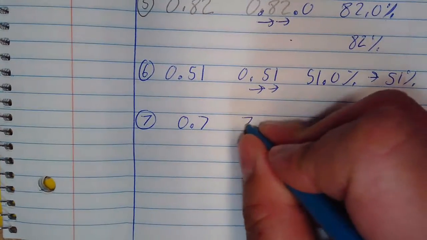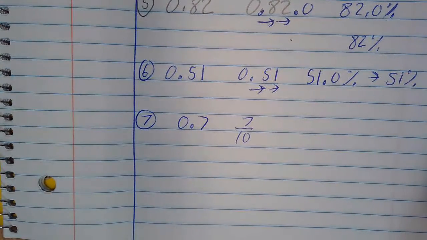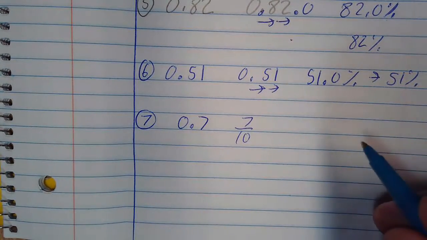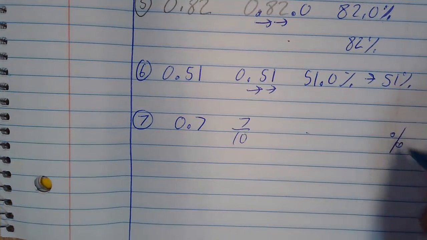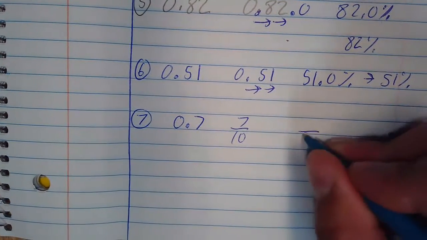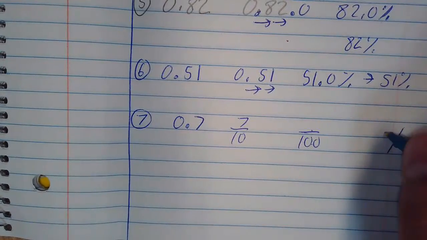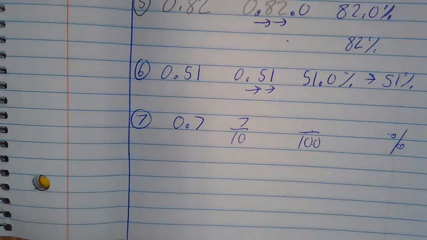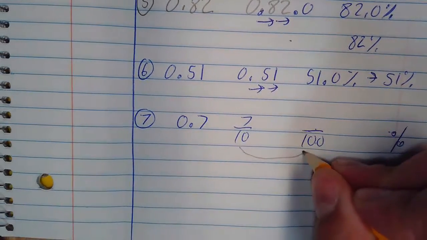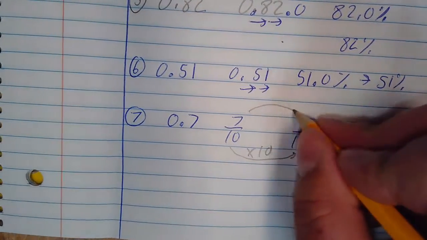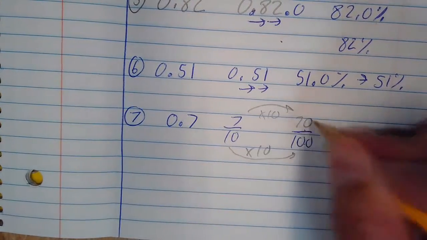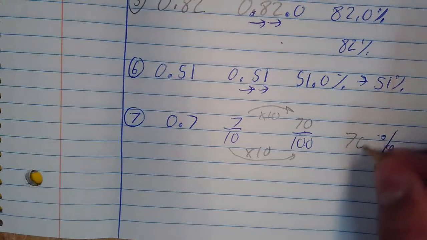7 tenths is literally what it says, 7 tenths. I want a percent. That means I want the denominator to be 100. Per 100, percent. I'm going to scale up by a factor of 10. I'll do the same thing here. 70 per 100, 70%.